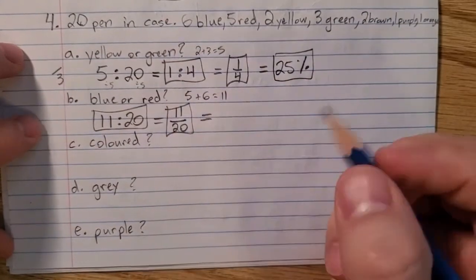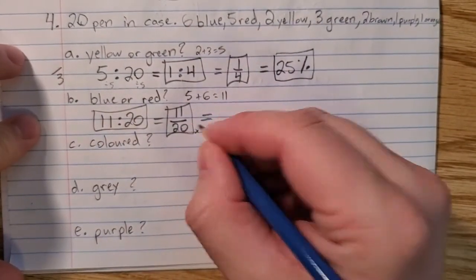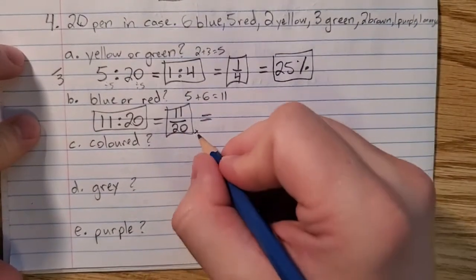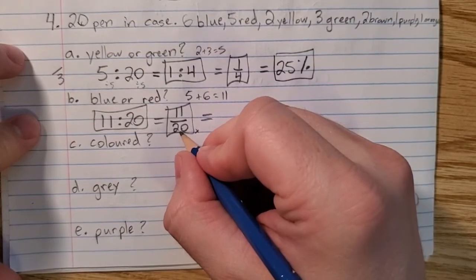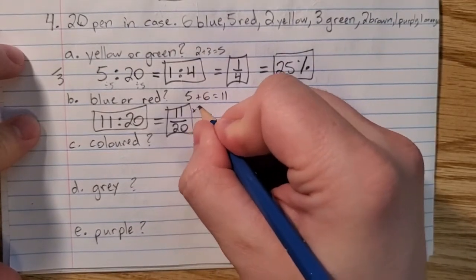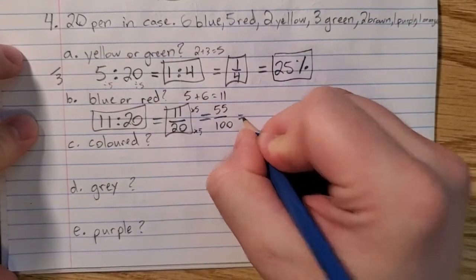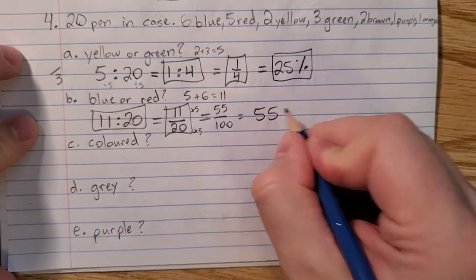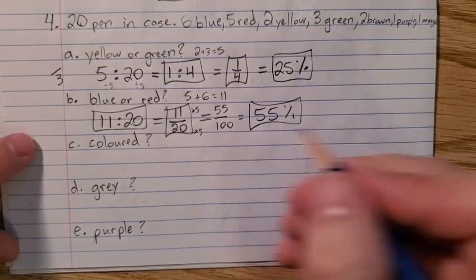That's another answer. And 11/20, let's think about this. Let's multiply this to make it be a number that ends with zeros and starts with a 1. We multiply by 5, and we end up with 55/100, which is also known as 55%. That's out of 3.